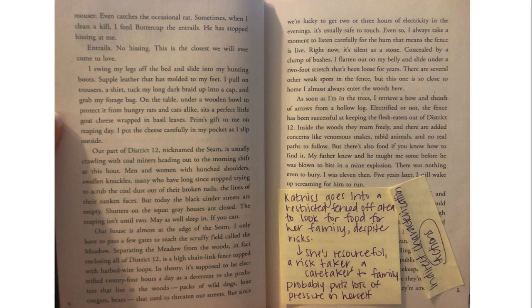So guys, as a reader, I'm going to go ahead and stop there because I noticed something about Katniss. Up here, it tells me that Katniss crawls under a fence that's kind of off limits, and it sounds like she goes out there to hunt. It's telling us everything that fence keeps out, but also she's out there looking for food.